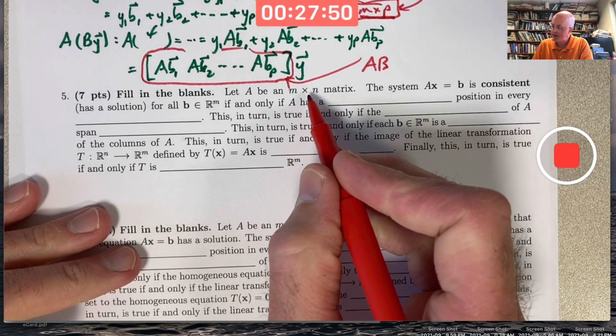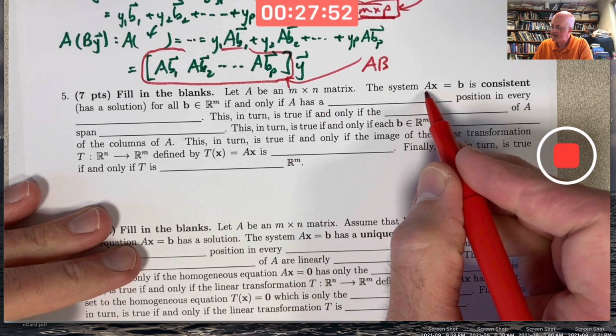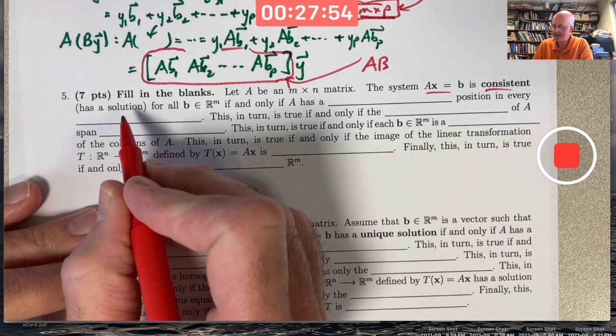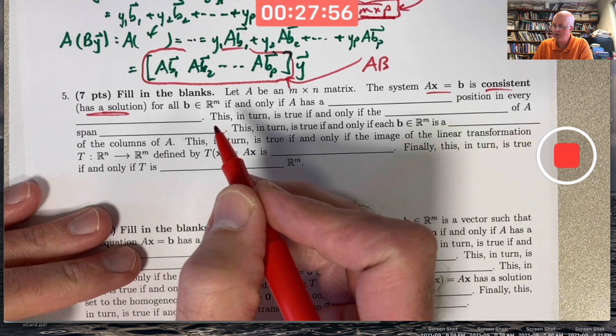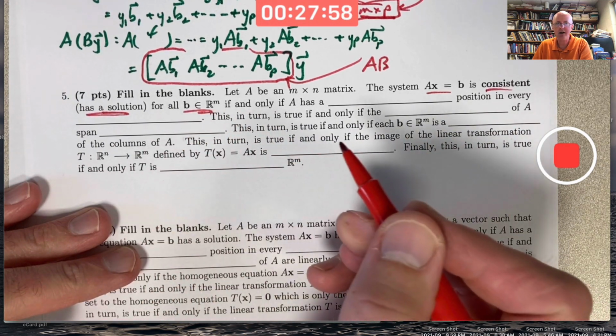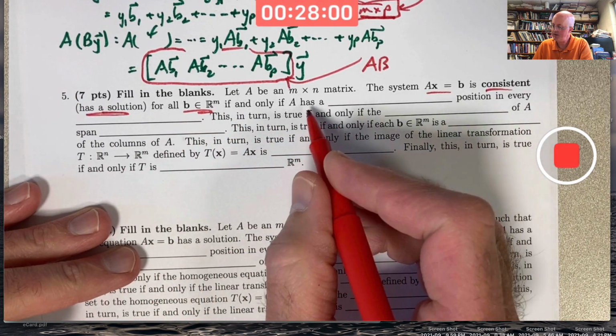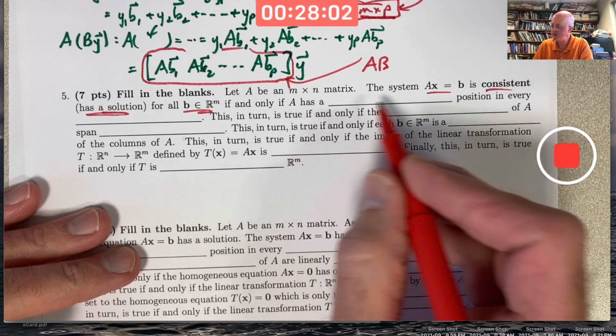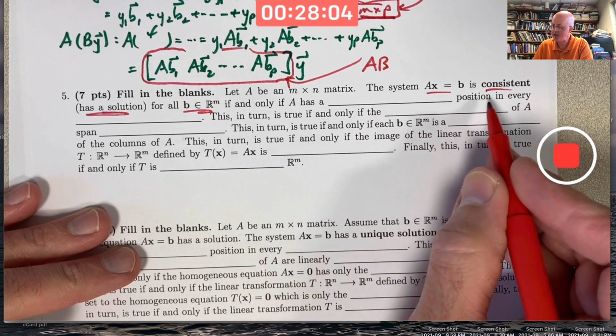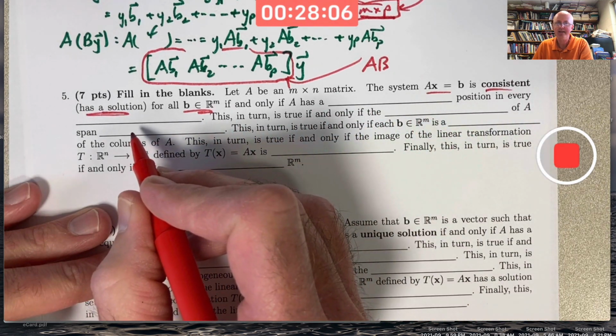Let A be an m by n matrix. This system is consistent, meaning it has a solution for all constant vectors b in Rm, if and only if the matrix A, the coefficient matrix, has a blank position in every blank.